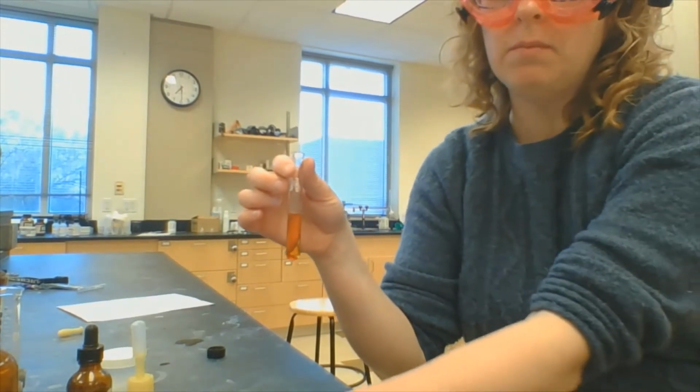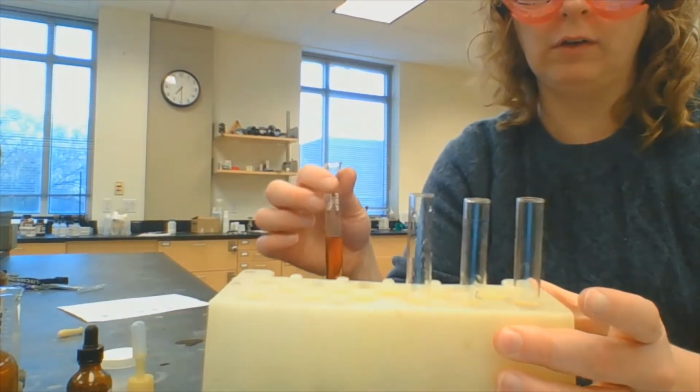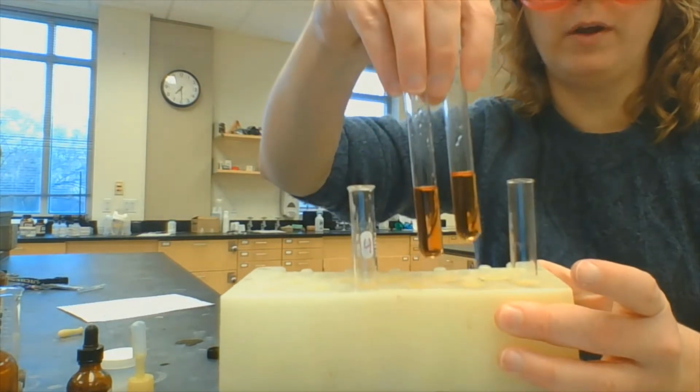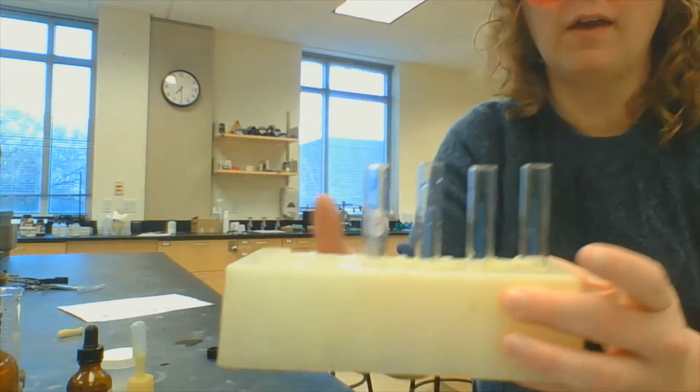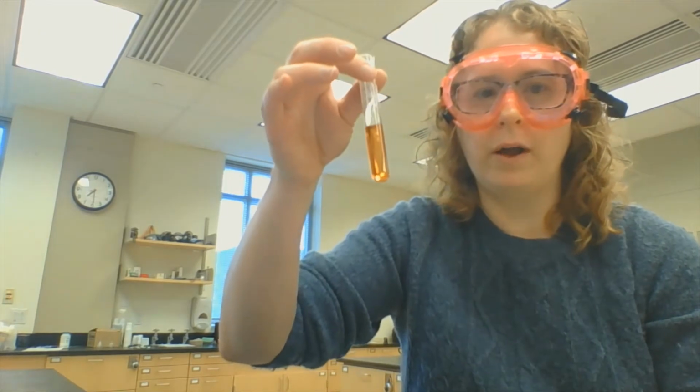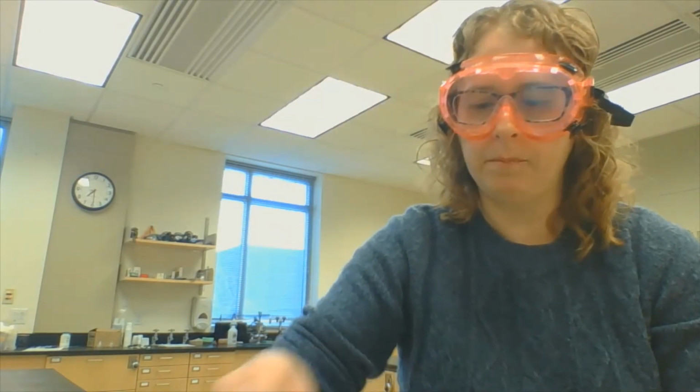In my little test tube holder over here, I've got 3 more solutions of iron thiocyanate. They've all got exactly the same orange color because I mixed exactly the same amounts of potassium thiocyanate and iron. We're just going to manipulate the equilibrium in 3 different ways, but we'll always leave this first one as our control so we can compare.